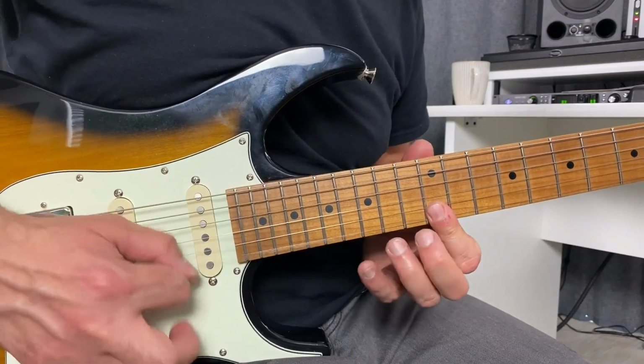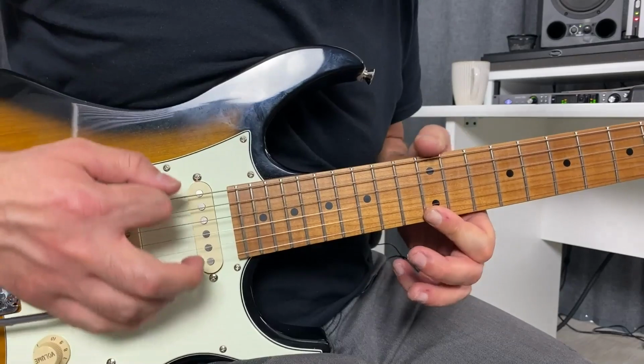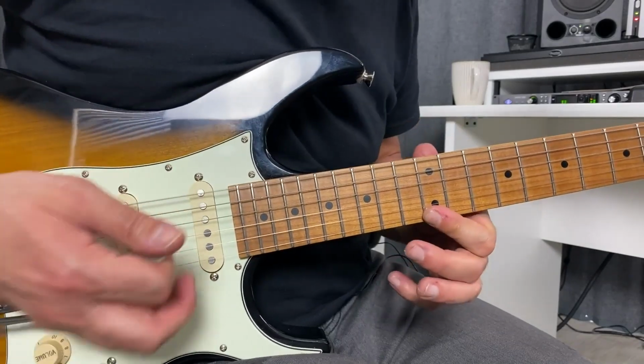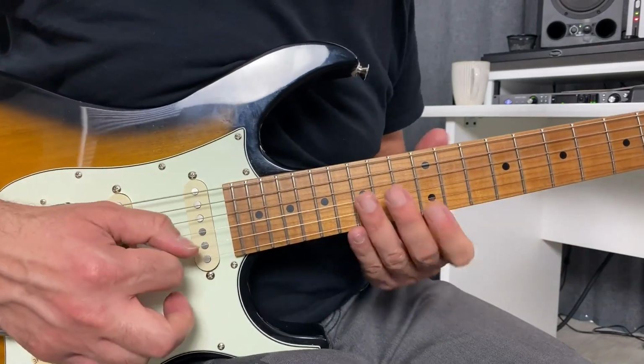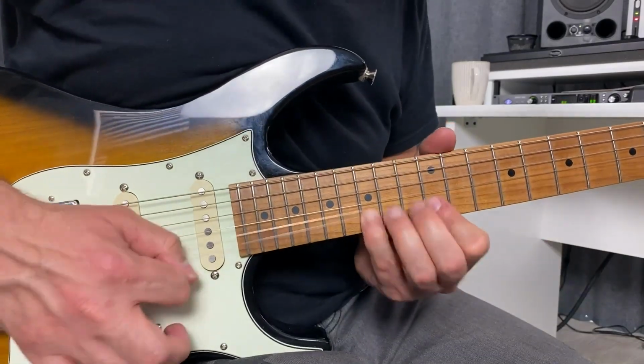In this example, I'm going to decide that this note, E, is going to be the root. So I could tie this to a minor pentatonic scale, like I said.